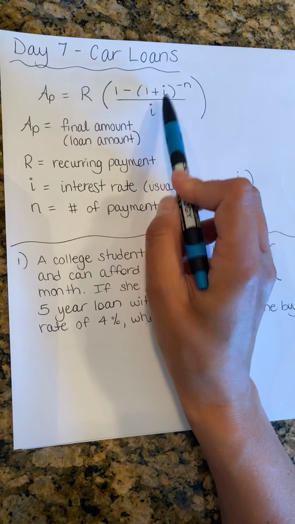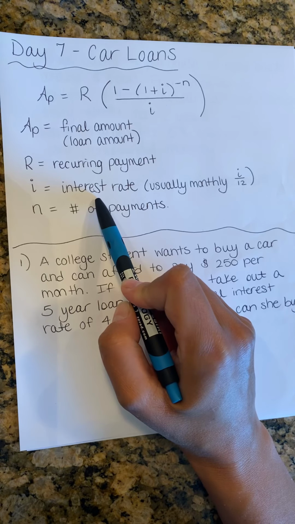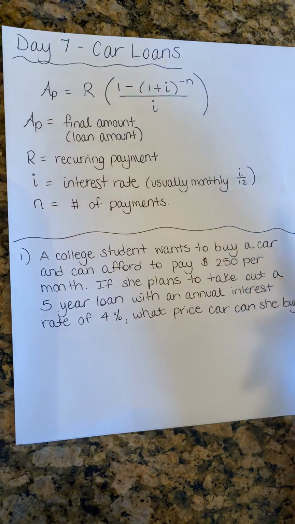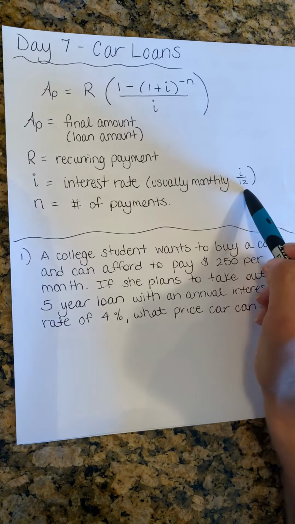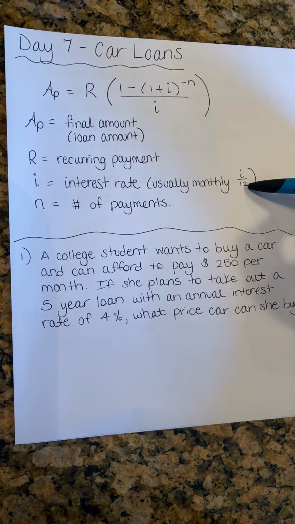Moving on, we have I's in 2 spots. So I again is your interest rate. Remember, you need to always move your decimal 2 places to the left. And then normally, since it is a car loan or some type of loan that normally you do pay back monthly, so normally your interest here is going to be divided by 12. Just like we did with the annuity payments, everything must match. Okay, so if you're dealing with monthly, which mostly these ones are usually going to be monthly, so usually your interest rate is going to be divided by 12.